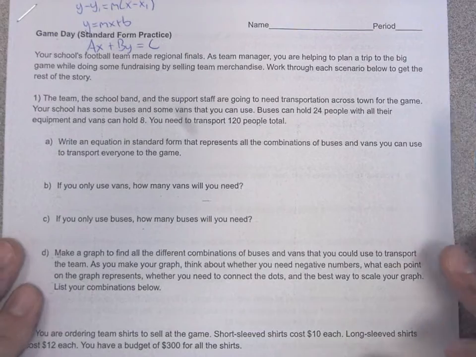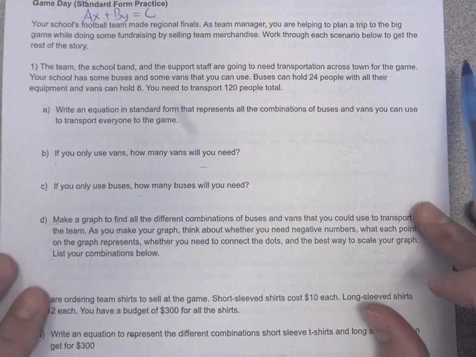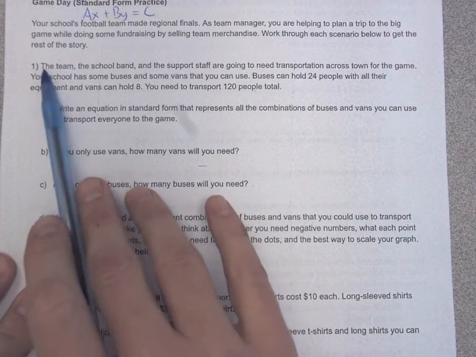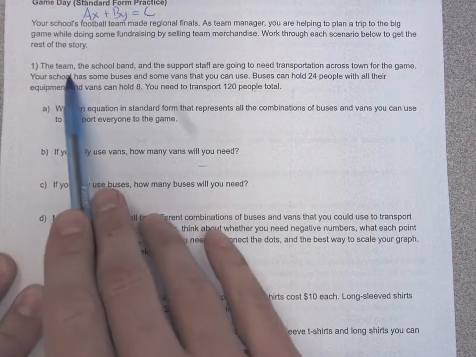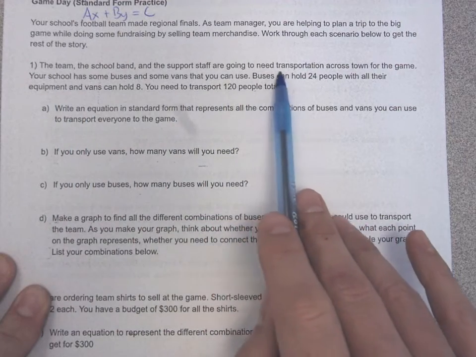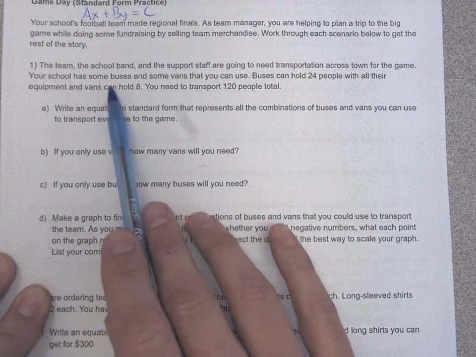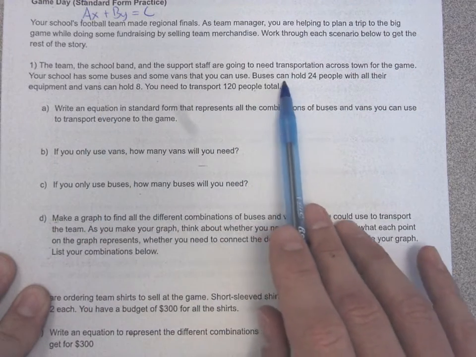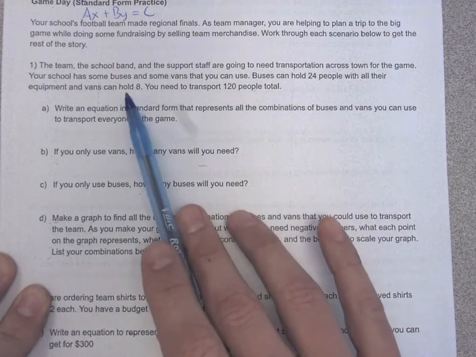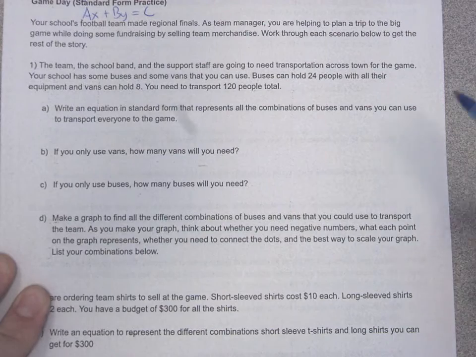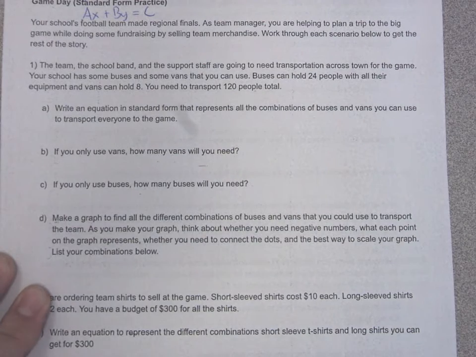So you're the team manager, you're going to help plan this football game and make some money along the way. The first scenario says, the team, the school band, and the support staff are going to need transportation across town for the game. Your school has some buses and some vans you can use. Buses hold 24 people with all their equipment, and vans can hold 8. And we need to transport 120 people total.